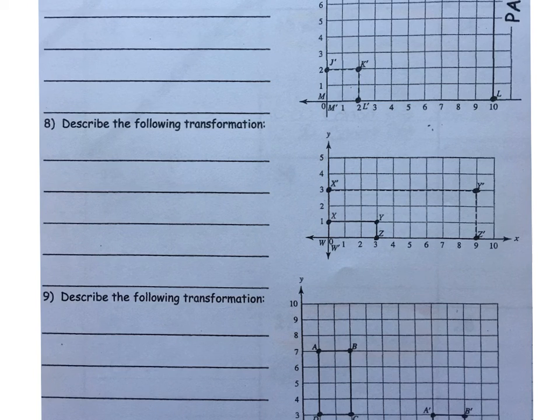Welcome to page 12 of your transformation packet. Take a look at 7, 8, and 9. In each case, you will be describing the transformation that has occurred. Let's take a look at number 7 together.